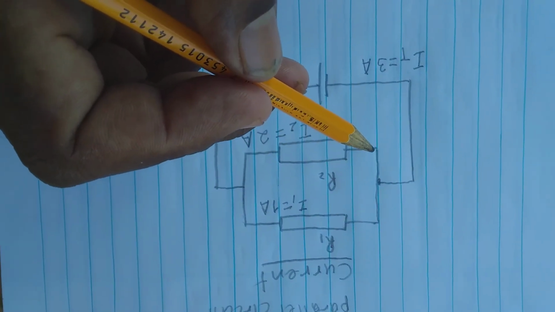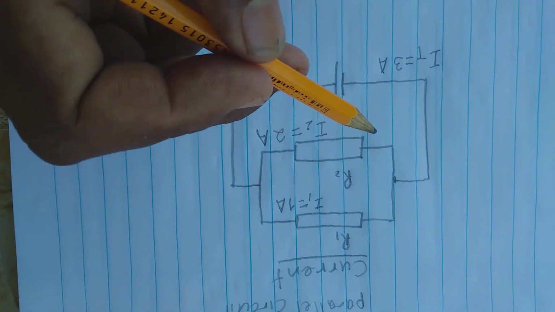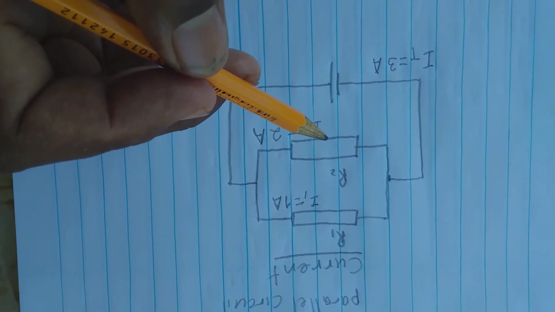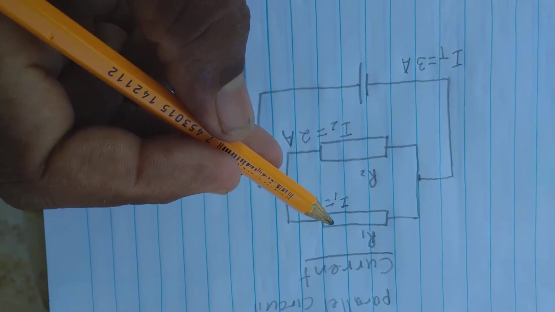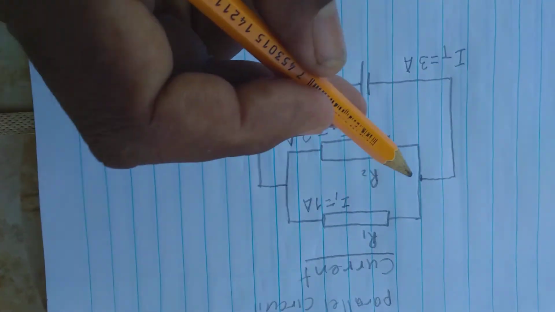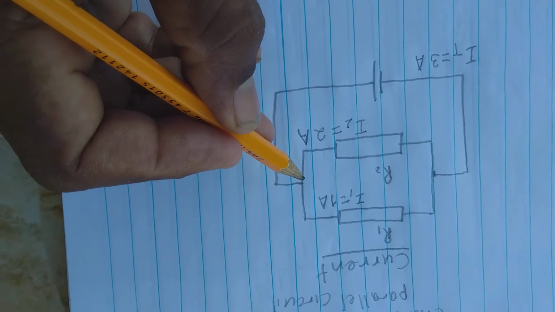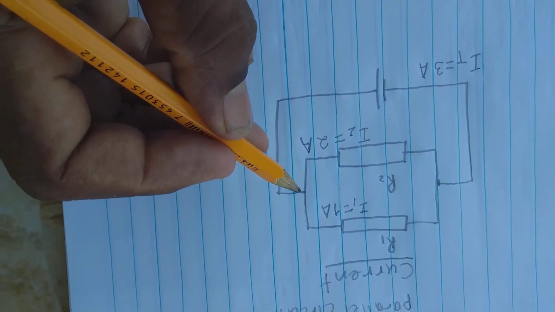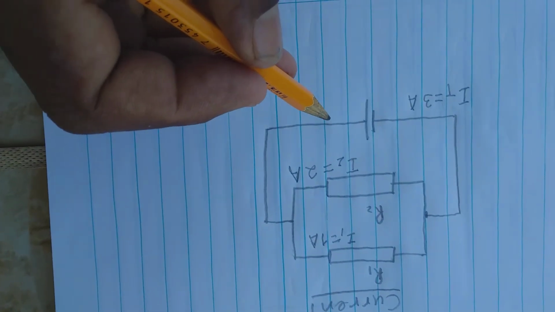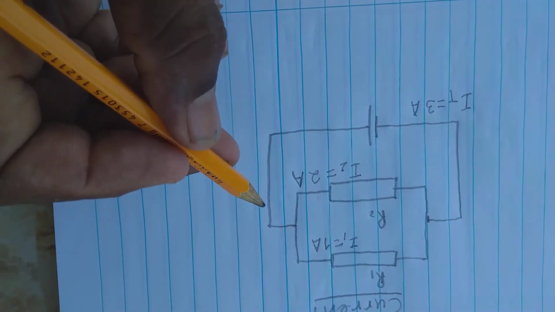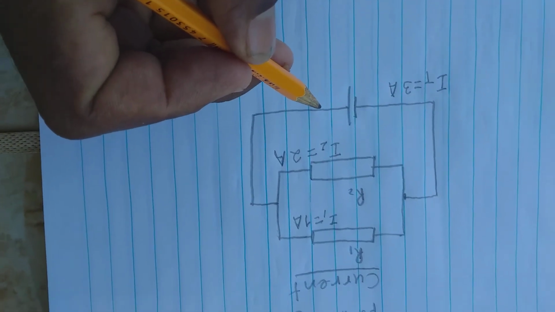Also, some is going to come down here, because down here is another path where the water can flow. As both parts separate and then recombine here, the total is added back together and flows right back to the source. So we get 3 amperes coming back into this single wire going to the source.